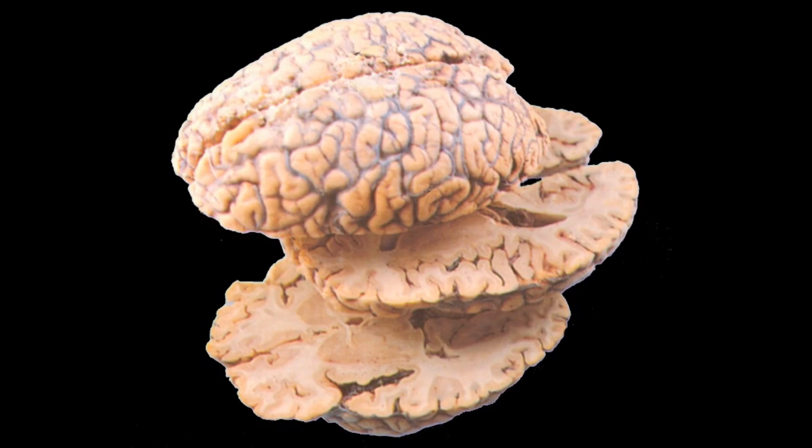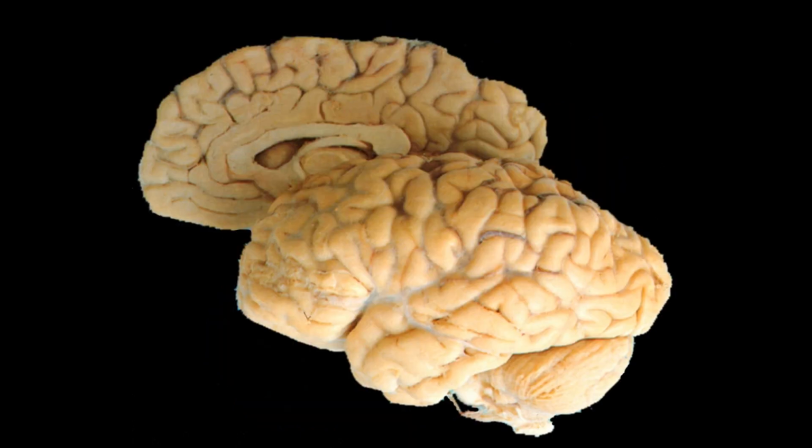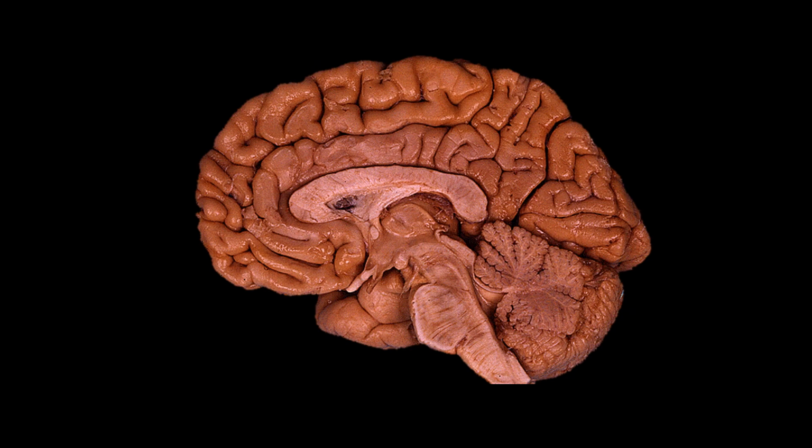If instead of a transverse cut, we do a mid-sagittal cut, you will see this view. In it, I have superimposed a cartoonish representation of the head of the caudate and part of its tail, and the thalamus.